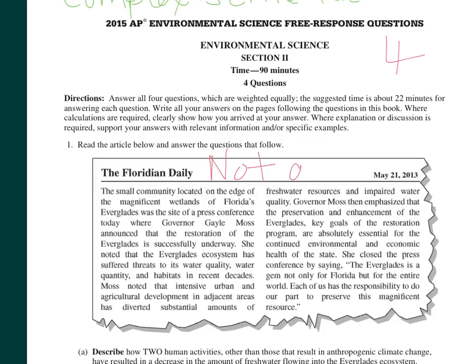We call it an FRQ. And the document has no answers in it. And so you do not need to quote from it. You do not think that the answer is in there and then you're done. That is a common mistake.